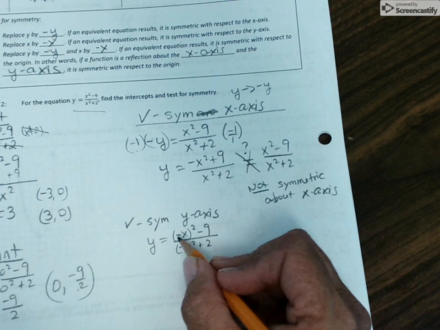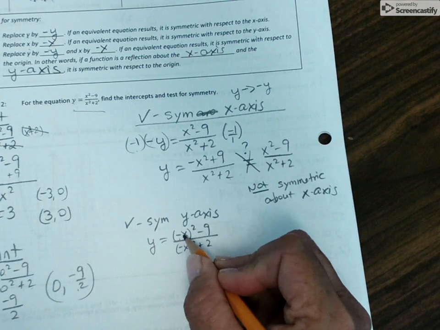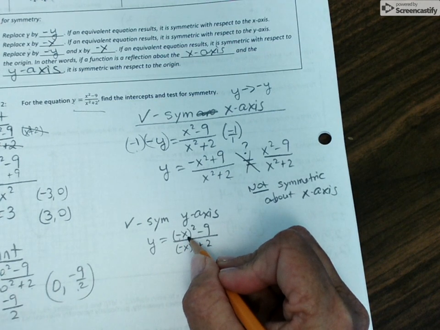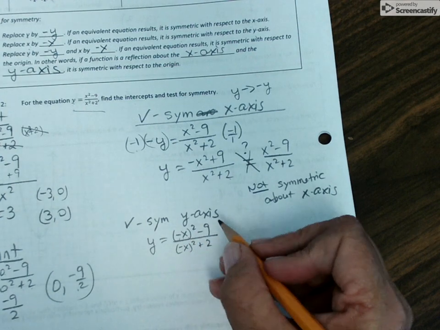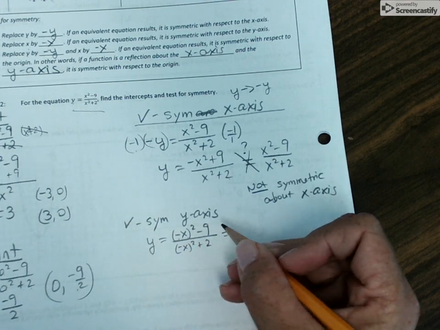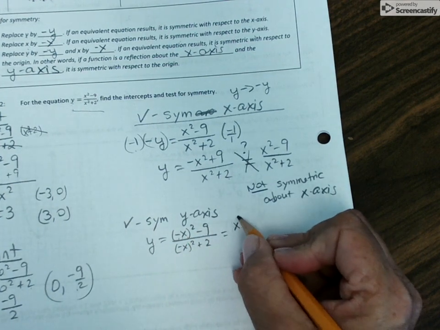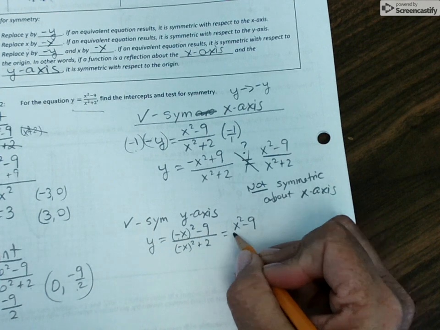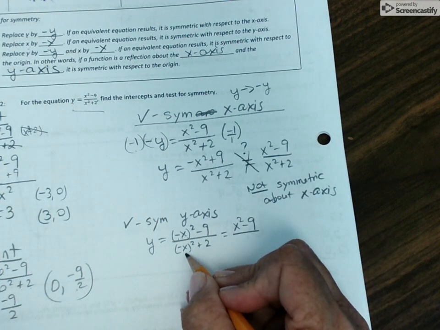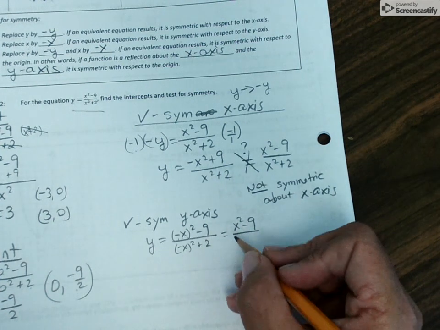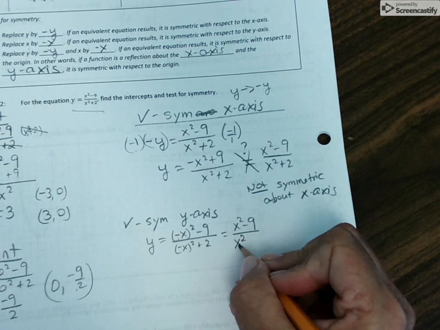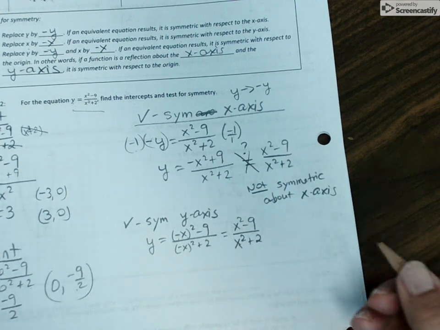Now let's simplify that. Negative x squared, that means negative x times negative x. Negative times a negative gives me a positive. So that gives me a positive x squared minus 9. Likewise, in the denominator, negative x times negative x gives me a positive x squared plus 2.